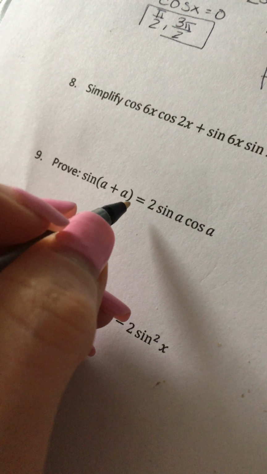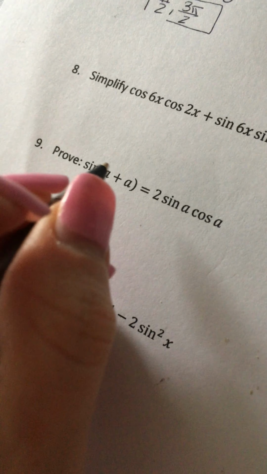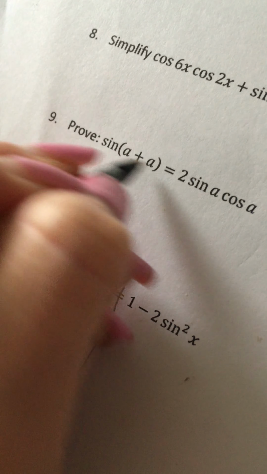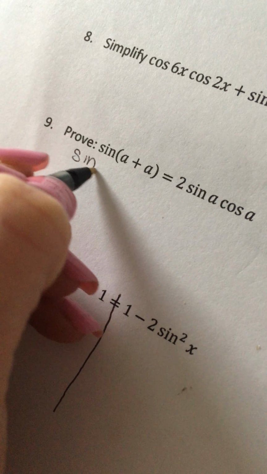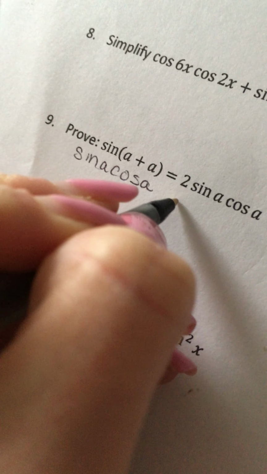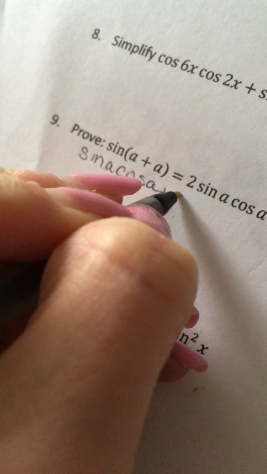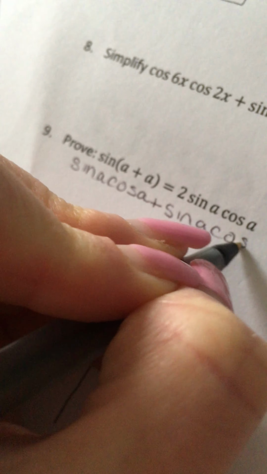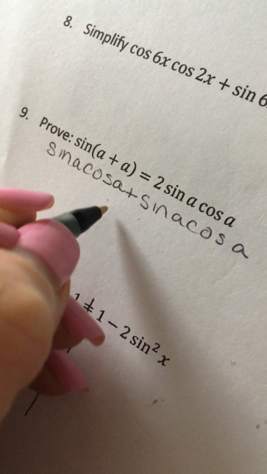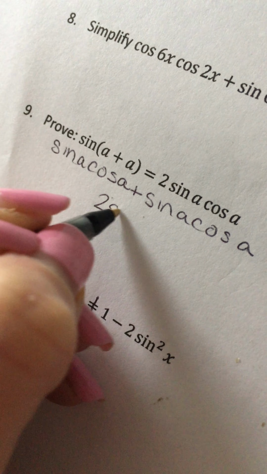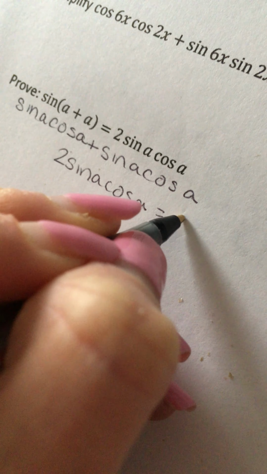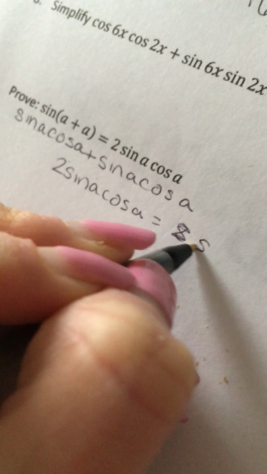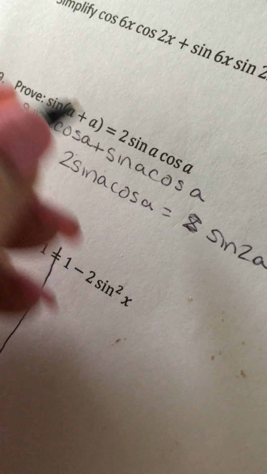So I have sine of a plus a is equal to 2 sine a cosine a. All right. So I'm going to use my left-hand side here and simplify. So sine of a plus a is sine of a cosine of a plus sine a cosine a. All right. You're like, that's a little silly. But there we go. There you have it. That's 2 sine a cosine a. That's also, by the way, I got ahead of myself, sine of 2a. So this is all true.